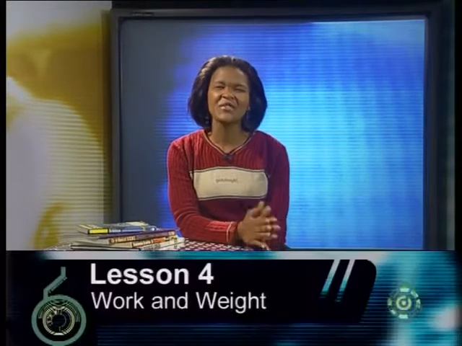Learners need to recognize the relationship between force, displacement, and work. By the end of the lesson, they should be able to calculate the work done when an object is displaced in the same direction as the force applied. Even though the words work and weight both start with the letter W, they have very different meanings.